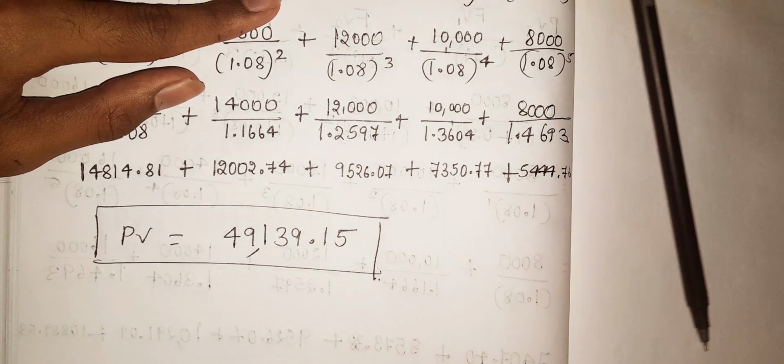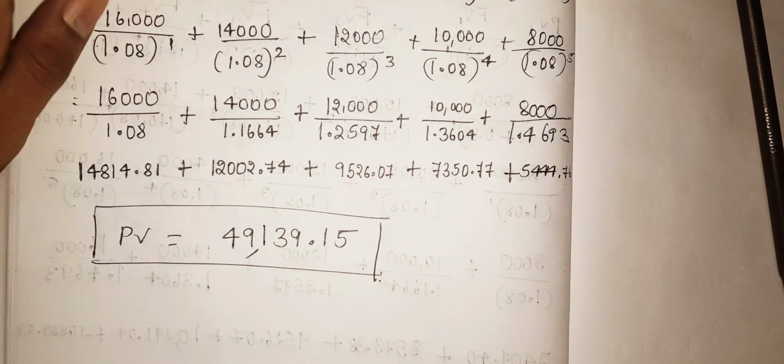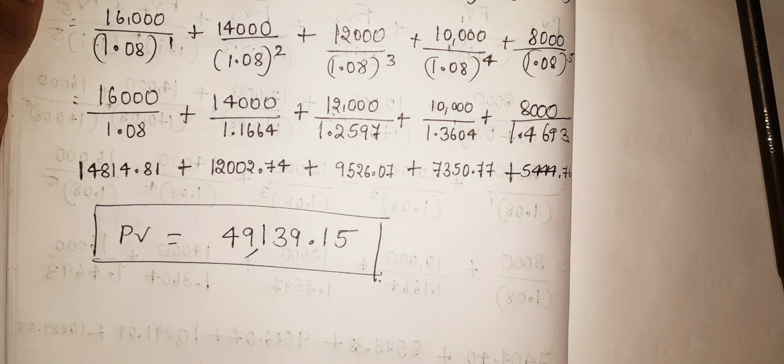This is our present value. This is how we need to solve the problem. Hope you have understood how to solve the problem.